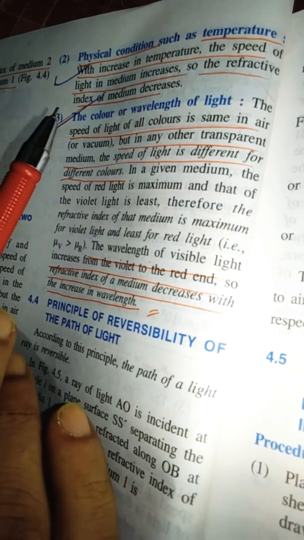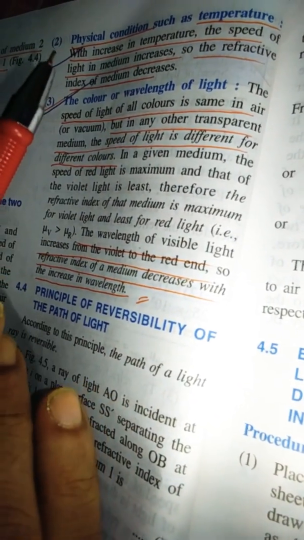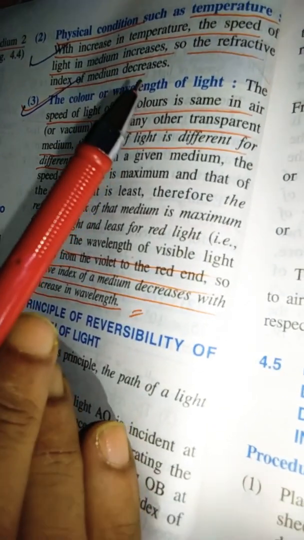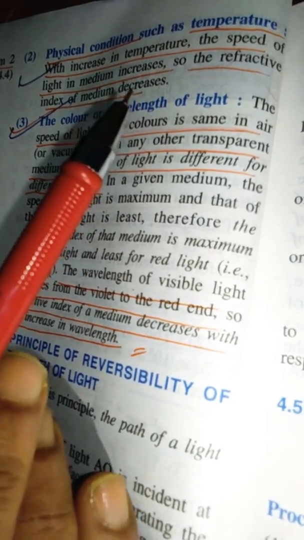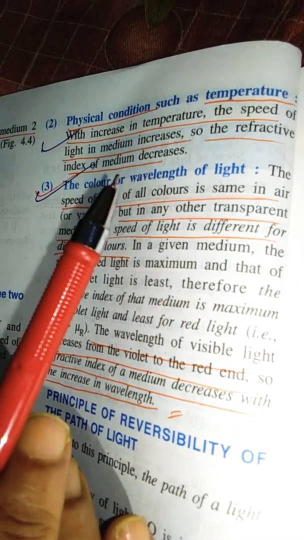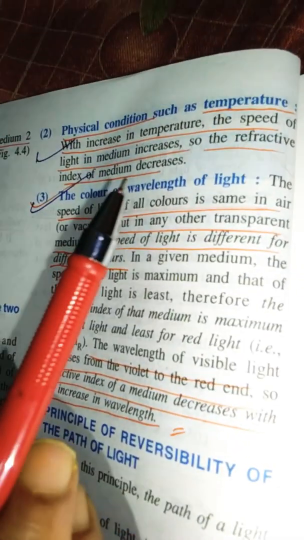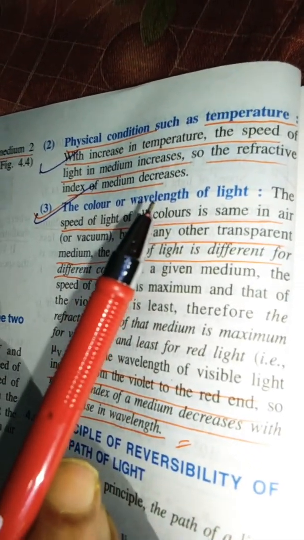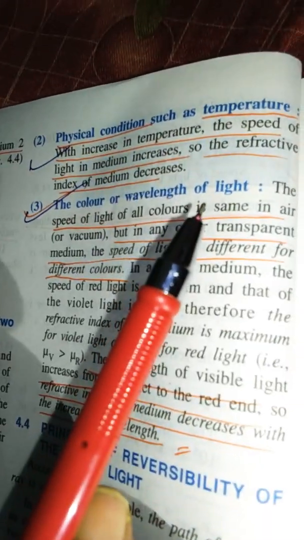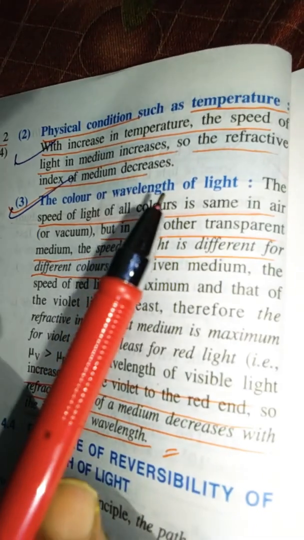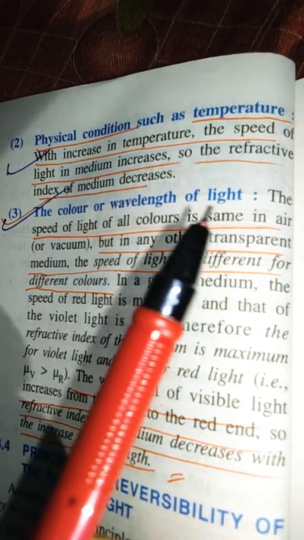So we can say that wavelength and refractive index are inversely proportional. This means the color that has the maximum refractive index has the least wavelength, and the color that has the least wavelength has the maximum refractive index. For example, violet has the maximum refractive index and least wavelength. Red has the maximum wavelength and least refractive index.